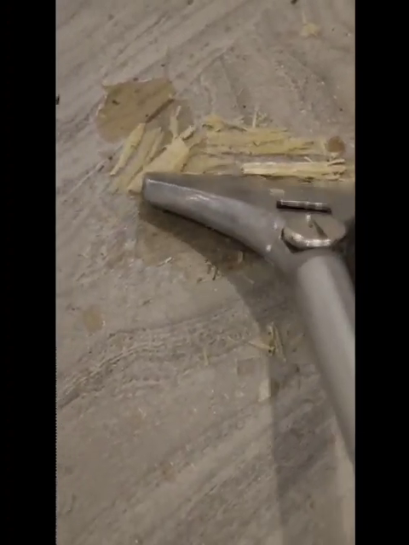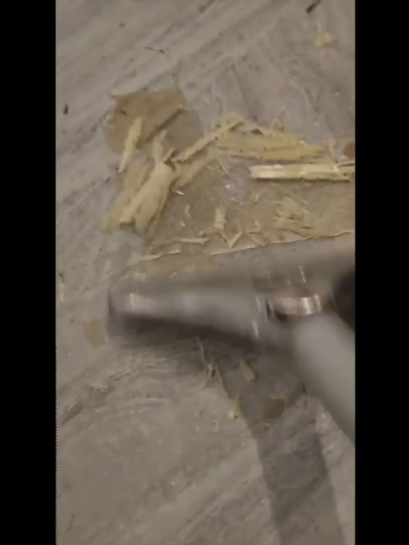This is glue on the floor. We had to scrape the glue off the floor. We took some tiles. They had glue on the floor. They had grout on the floor. It's just a mess. But yeah, we took care of all that.